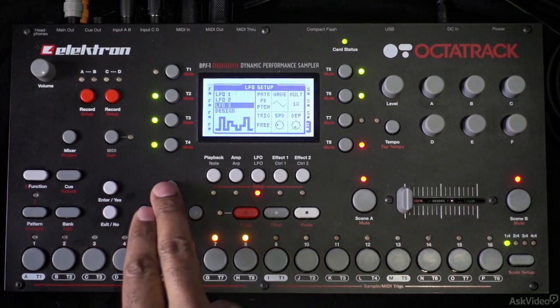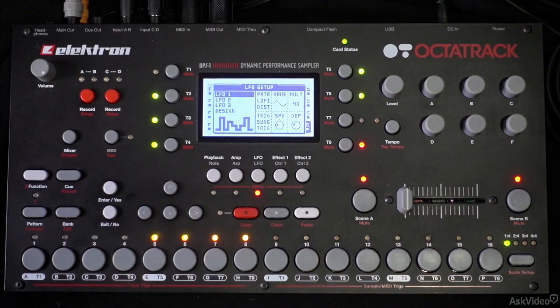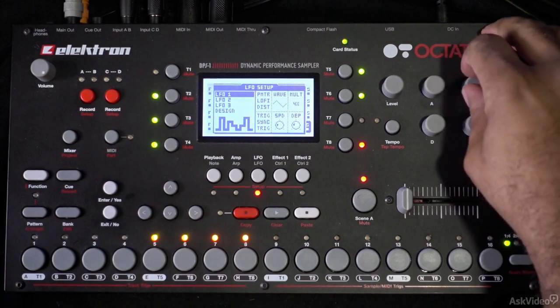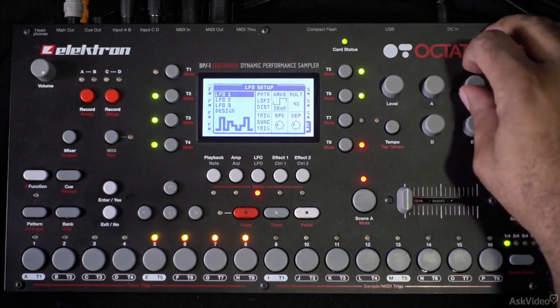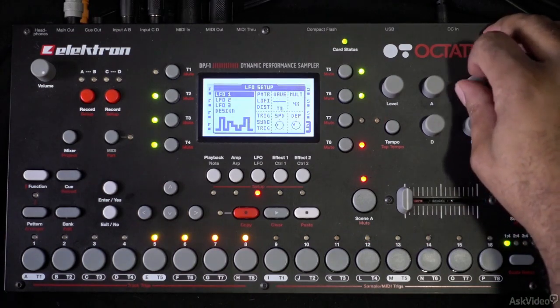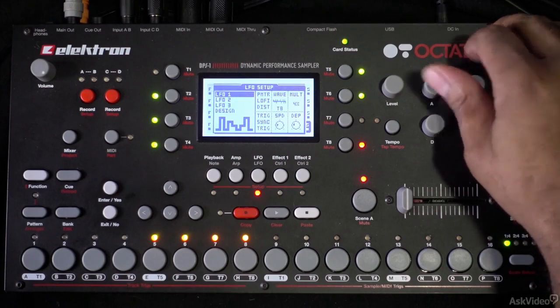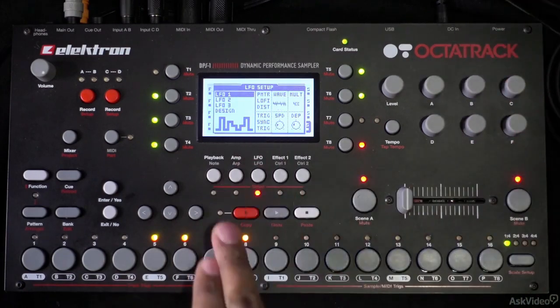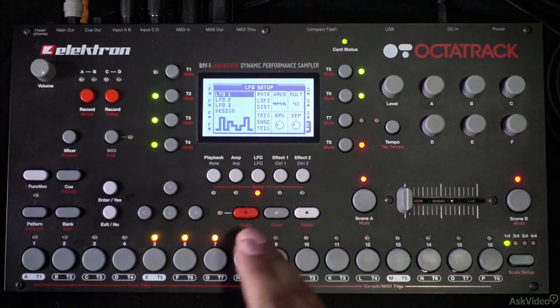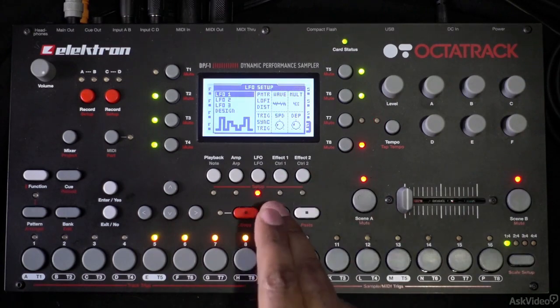So let me go back up to LFO1, which I've assigned to the distortion amount, and I'm going to change the waveform from this to the one I've designed for this particular track. So let me keep scrolling, scrolling, scrolling. Track 8. So now I can see there's a shape there, and this is the shape that I designed. Let's hear how this sounds as it affects the distortion amount.